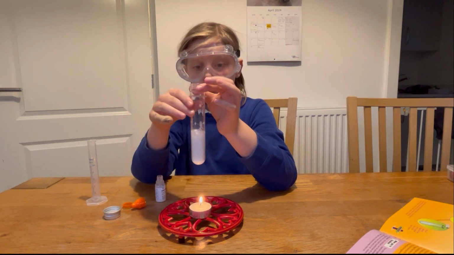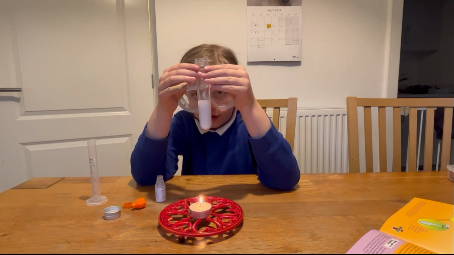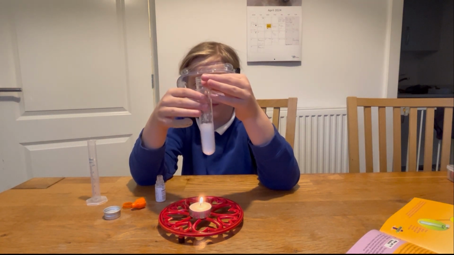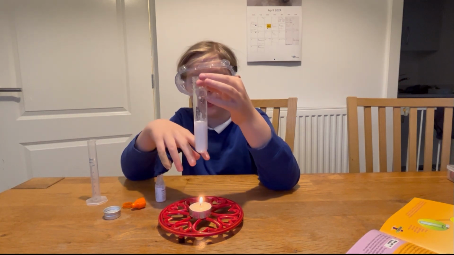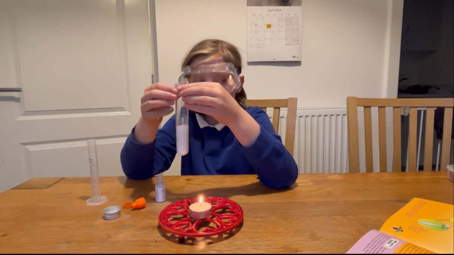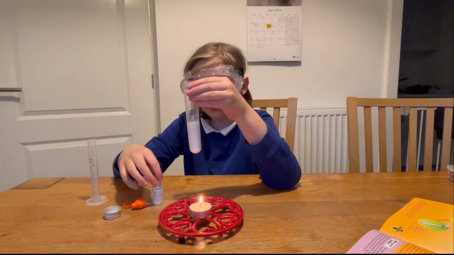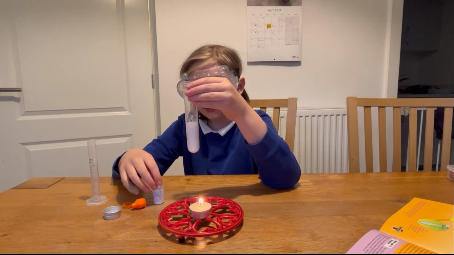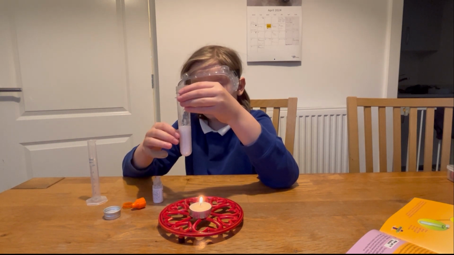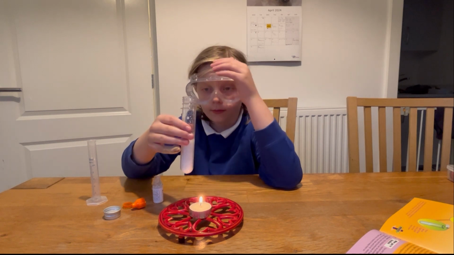So, whilst this is happening, I will explain why this is making a reaction. The murky water is a solution of the bicarbonate of soda, which is reacting to the citric acid after being poured in, which is making a gas form inside, which is making the bubbles, which is making this liquid rise. And what is that gas?